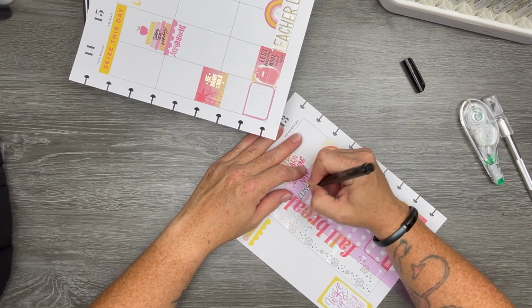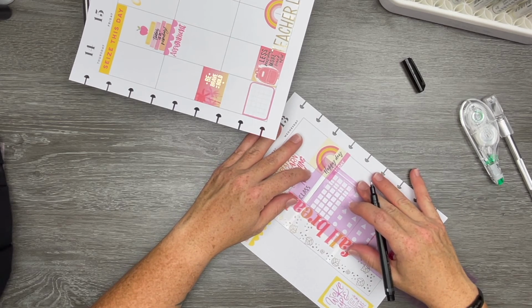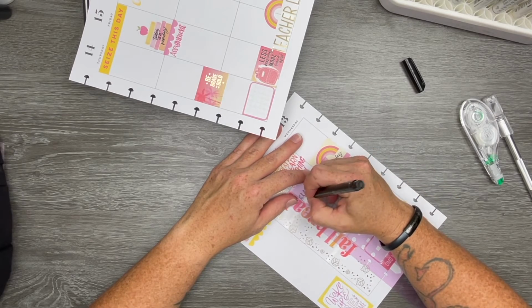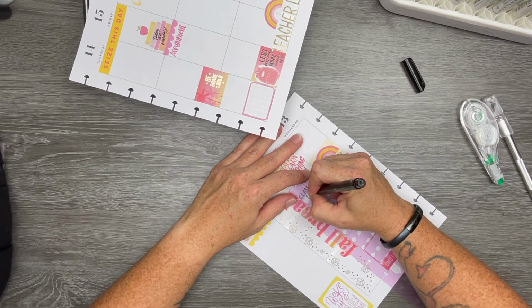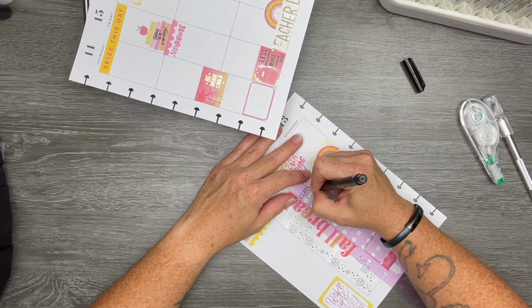So we have his class connects. And this is where the whiteout is, so I actually don't press as hard. I just kind of glide it over the top.